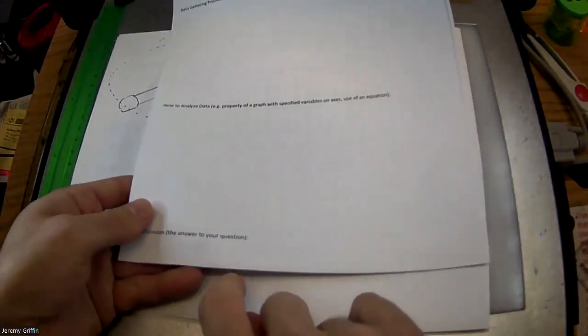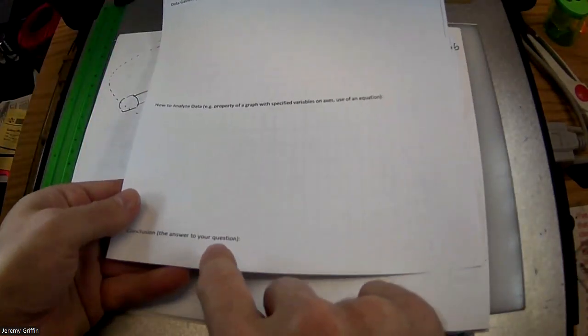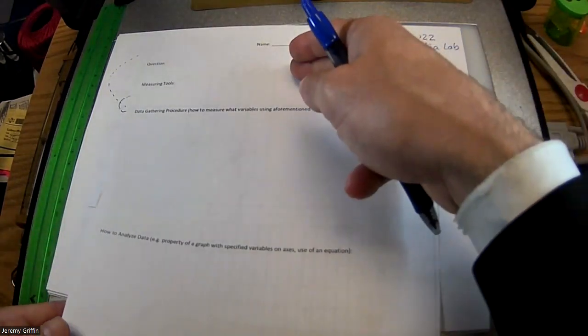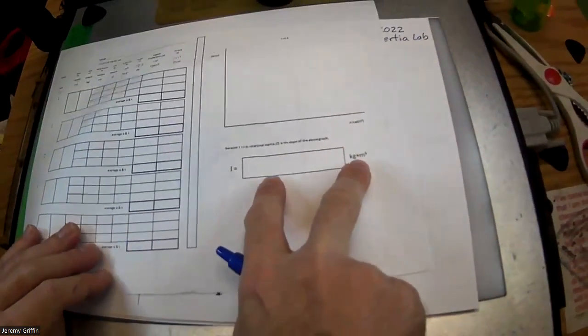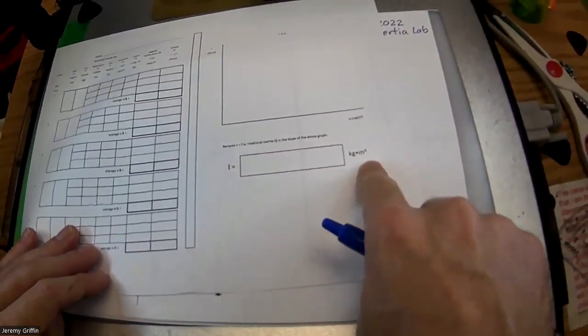And then the conclusion, which is the answer to the question. If the question is what's the rotational inertia of that apparatus, then the answer would have to be some number of kilogram meters squared. Can that be the case?